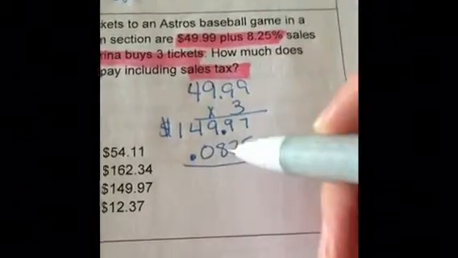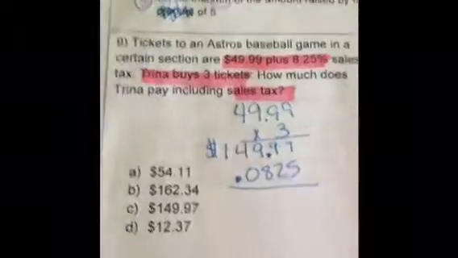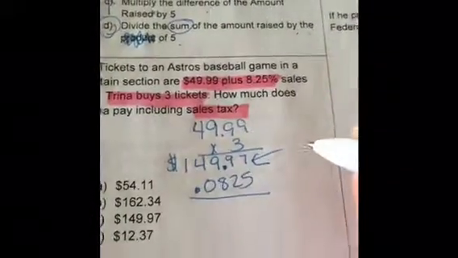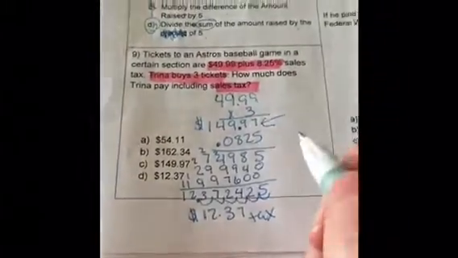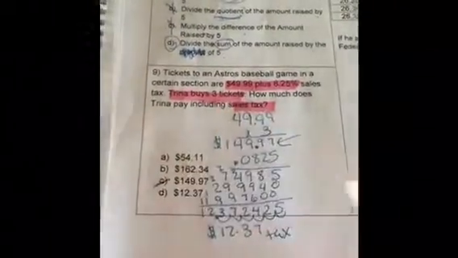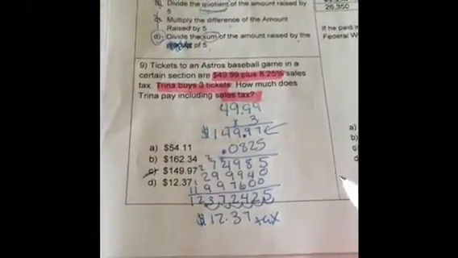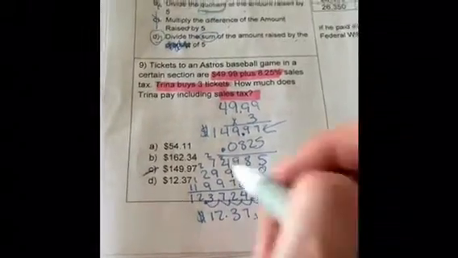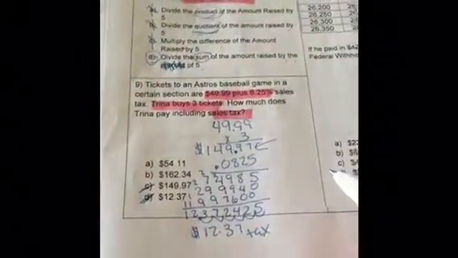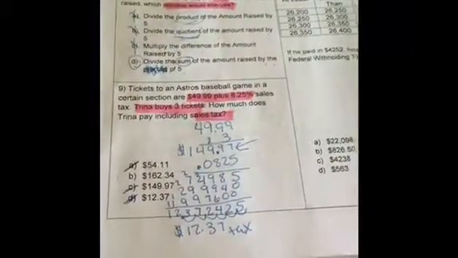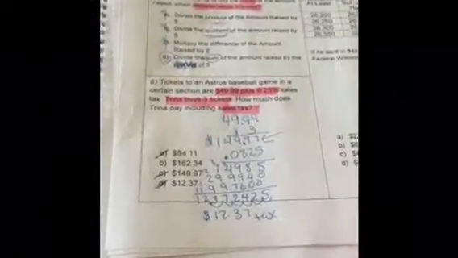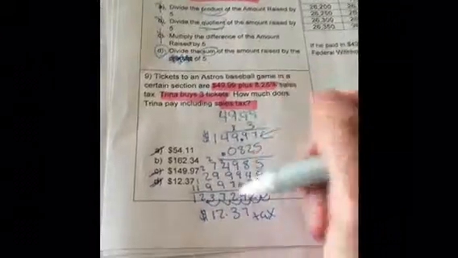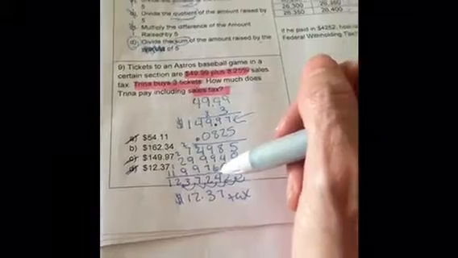And to find the tax, I move my decimal of my percent 2 places to the left. I'm going to multiply that out and figure out the tax, and then I'm going to add it back to the total amount. Before I even find the tax, I know that this $149.97 is out because that is the total before tax. $12.37 doesn't even make sense. 1 ticket costs more than that. And $54.11 doesn't make sense either because 1 ticket is $49.99, and I know I'm paying for 3 tickets. So I pretty much can do this without finding the tax if I use common sense.